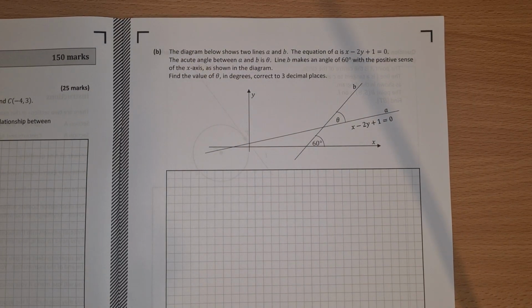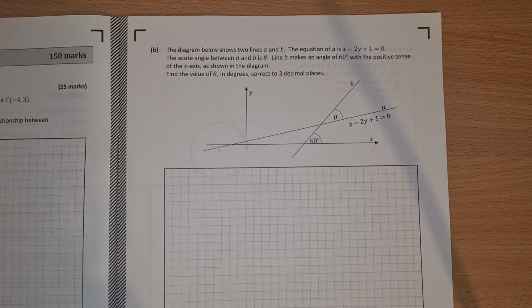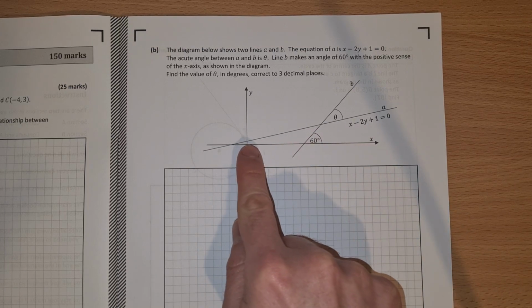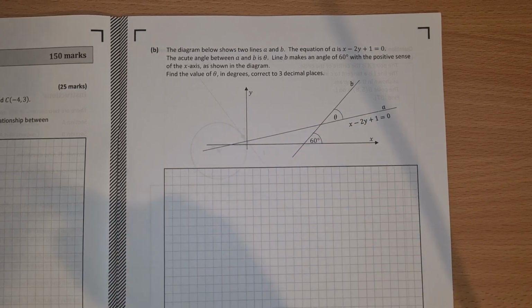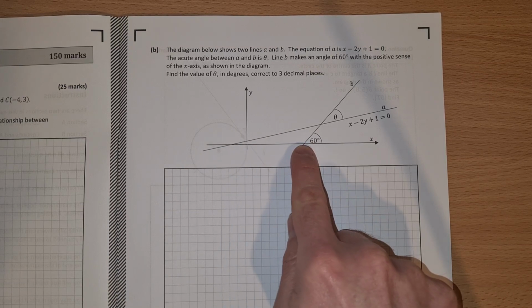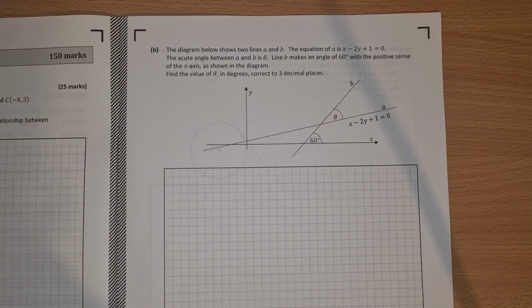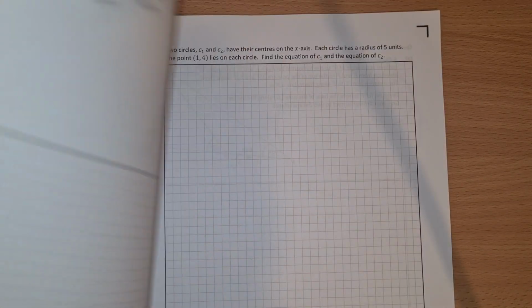Part B then, the diagram below shows two lines A and B. The equation of A is x minus 2y plus 1 equals 0. The acute angle between A and B is theta, that's this angle here. The line B makes an angle of 60 degrees with the positive sense of the x-axis. Find the value of theta. So for this one, I think you need to find the angle over here between the line A and the x-axis. Then you know this angle here is going to be 120, so you can find the angle here, which is vertically opposite to theta. So that's not a bad question at all.